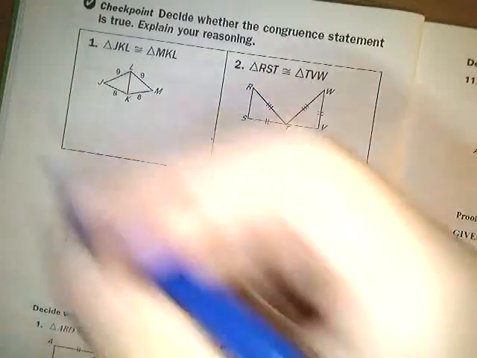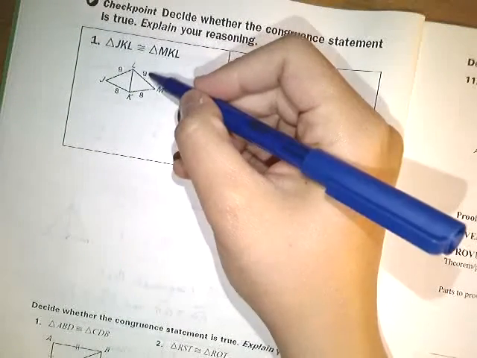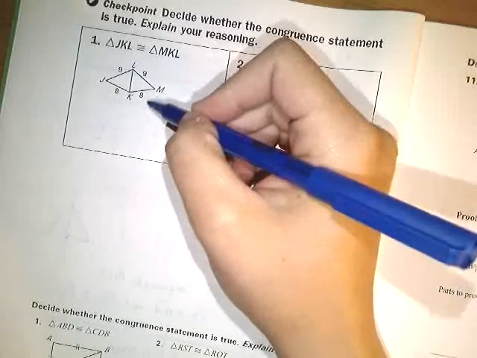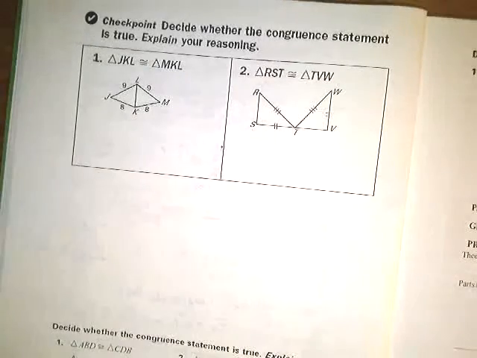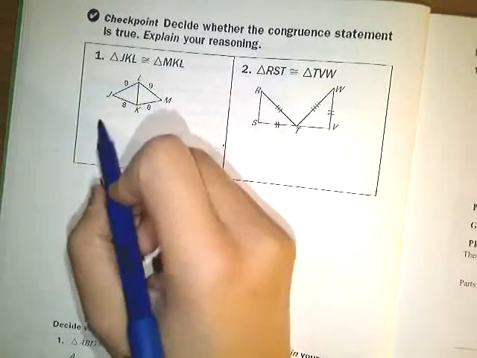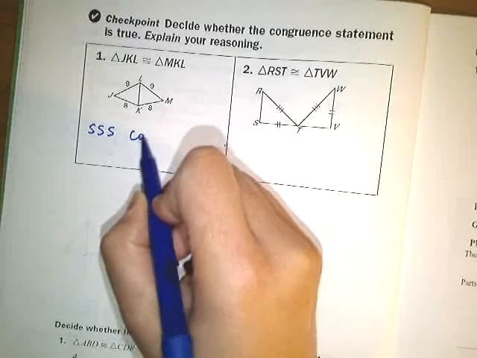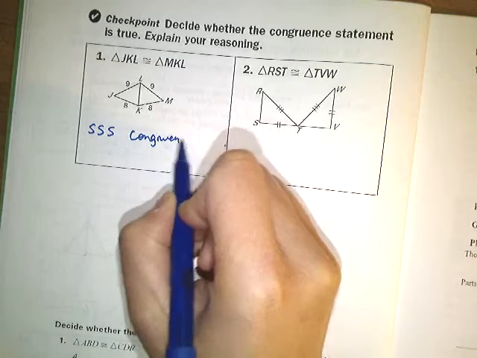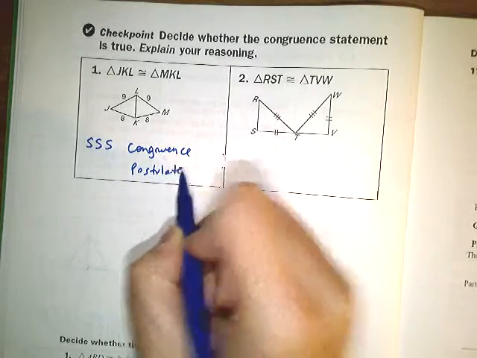Okay, are these two triangles congruent? Well, this side is congruent to itself. We've got these two sides that are congruent and these two sides that are congruent. So we do have all 3 pairs of sides that are congruent, as they are corresponding across from one triangle to the other. So I would say that according to the side-side-side congruence postulate, I could definitely make these two triangles congruent.